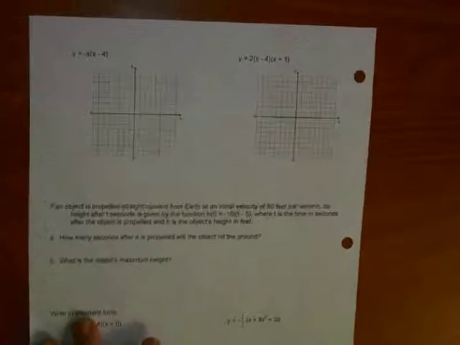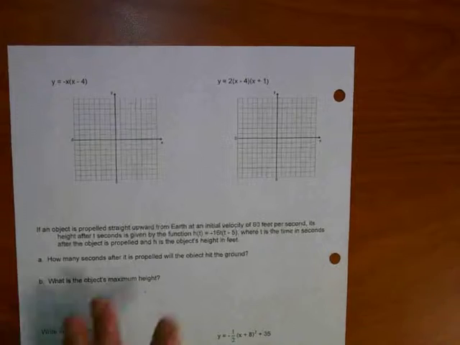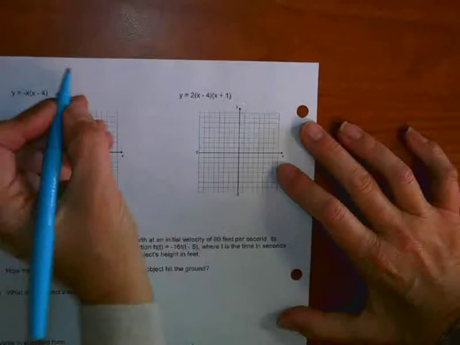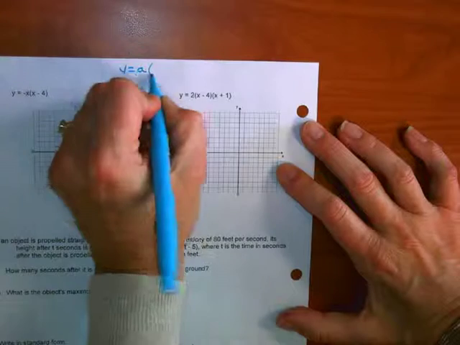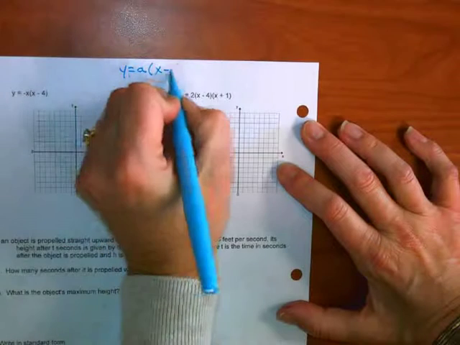Flip it over. We got more. Will there ever be a test where you don't have a no calculator? I don't know. I don't remember.